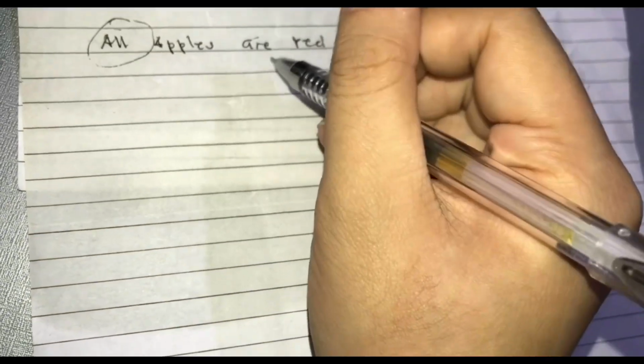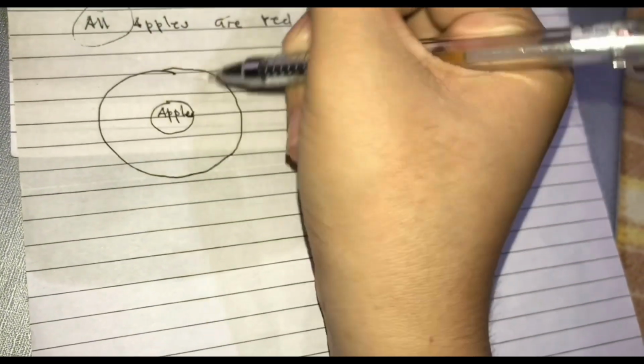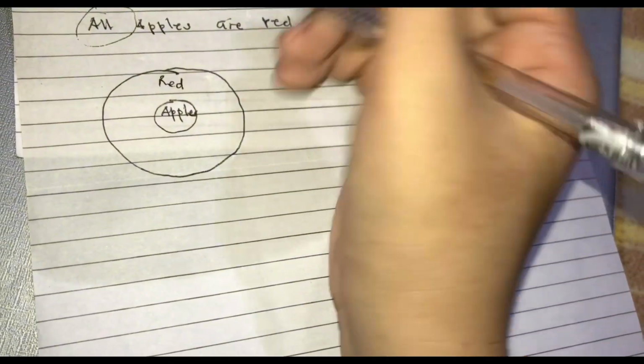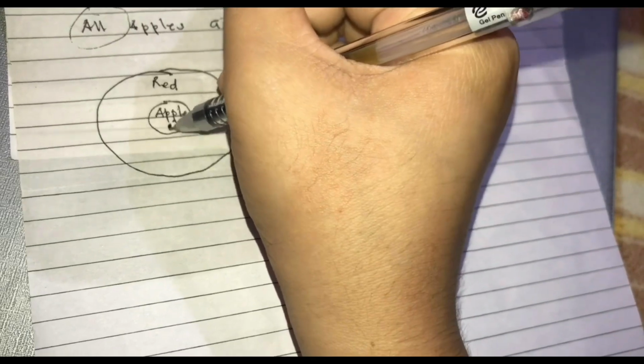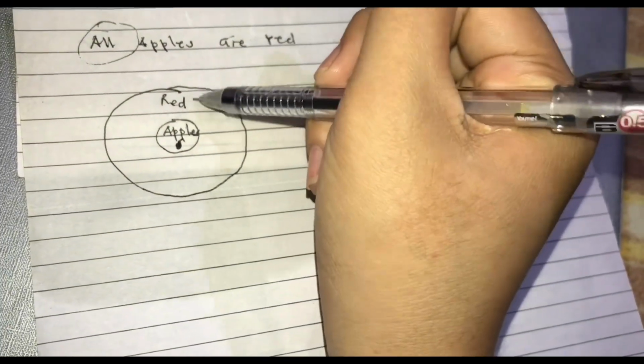From the words all apples are red, we have a diagram of all apples here and a red. So all apples, that is our diagram here.